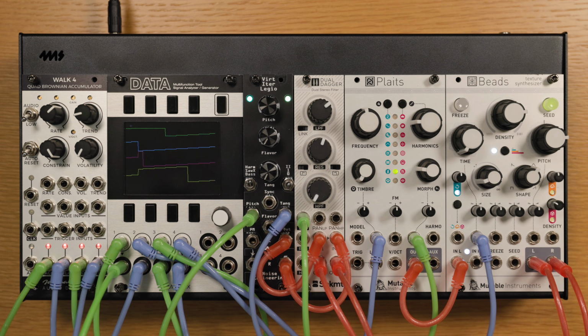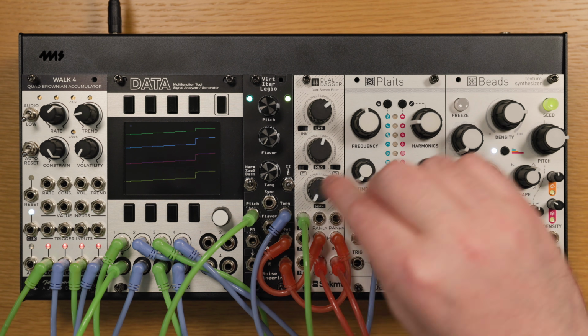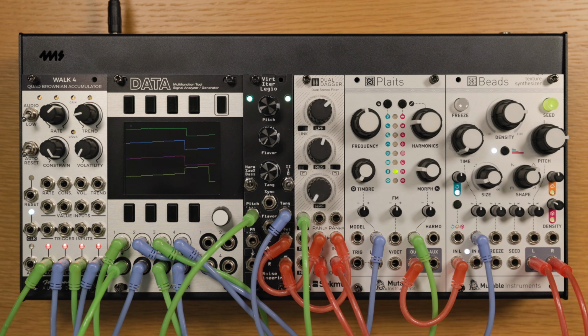So the first one is going into an attenuator off screen, and then coming back into the low-pass filter of Dual Dagger, which is low-pass filtering Vert Iter Legio with some resonance turned up.